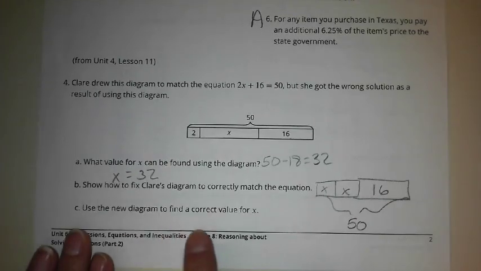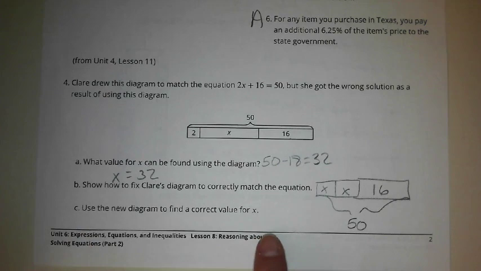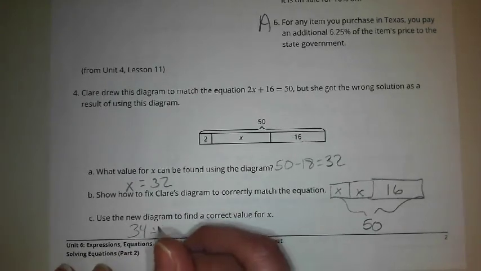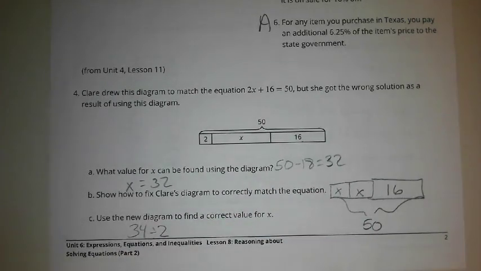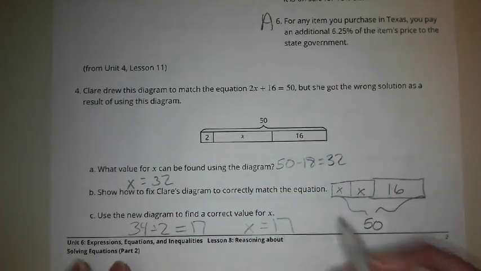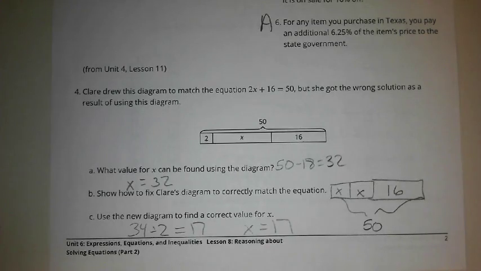Use the new diagram to find the correct value for x. So we're taking 50 minus 16, which is 34, and we're dividing that by 2, which gives me 17. So x equals 17. All right, please let me know if you have any questions.